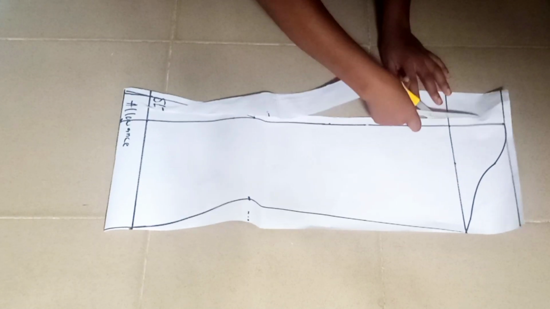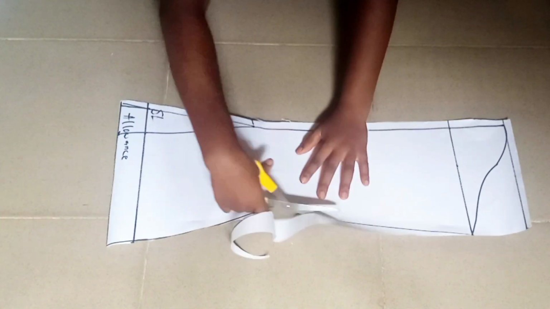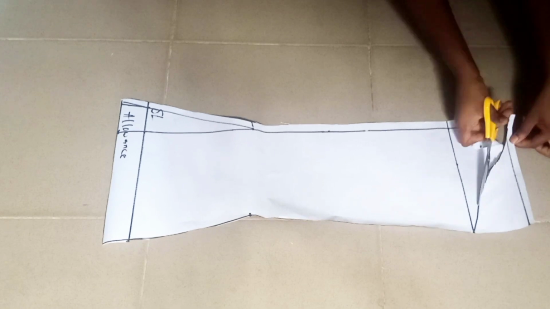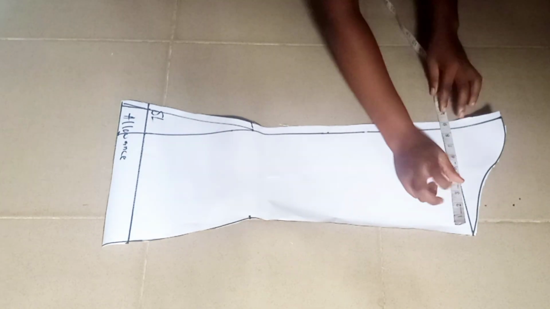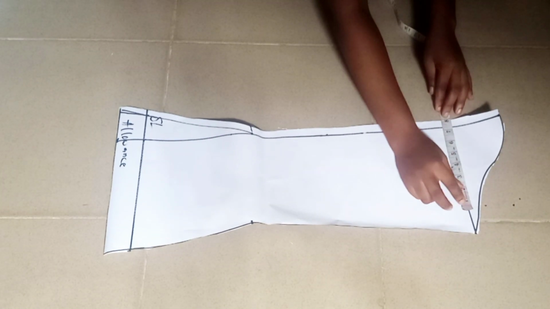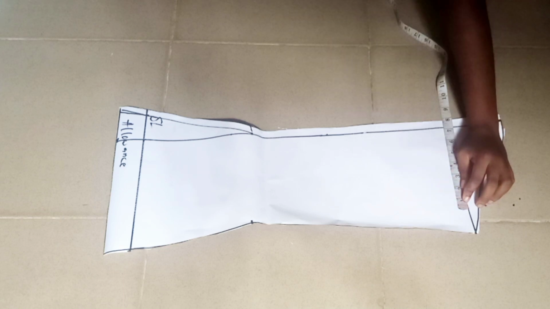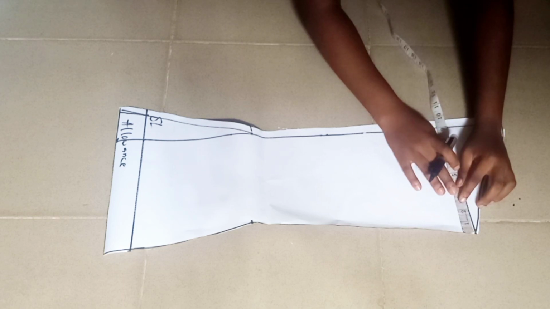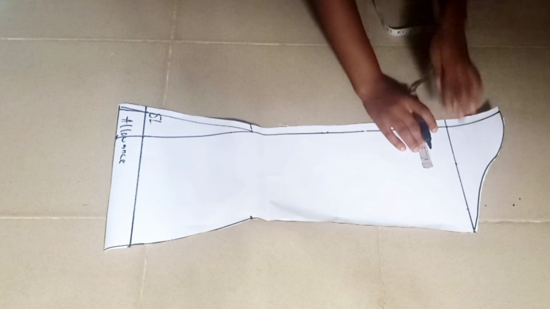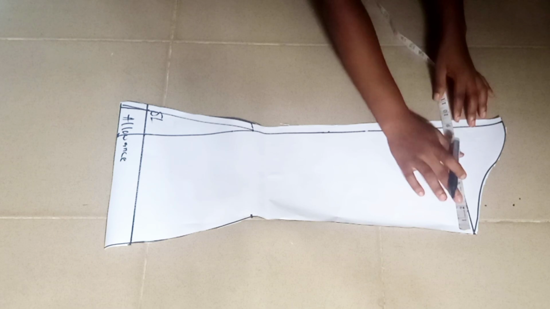I did not show you how I got my armhole width. I added 2 inches to my round sleeve to get the armhole width. So what I did there was I just marked 7 inches, which is my round sleeve divided by 2, and then I added 2 inches. That is all about the sleeve.